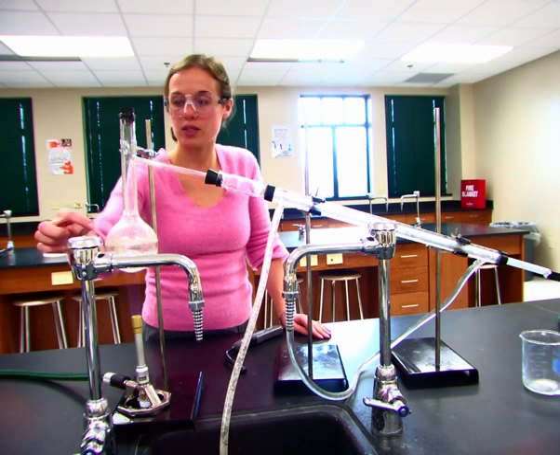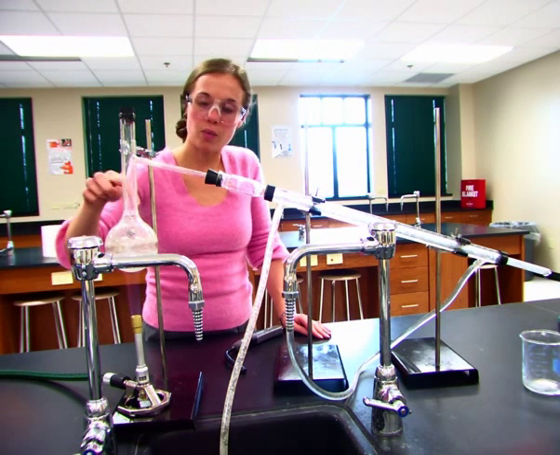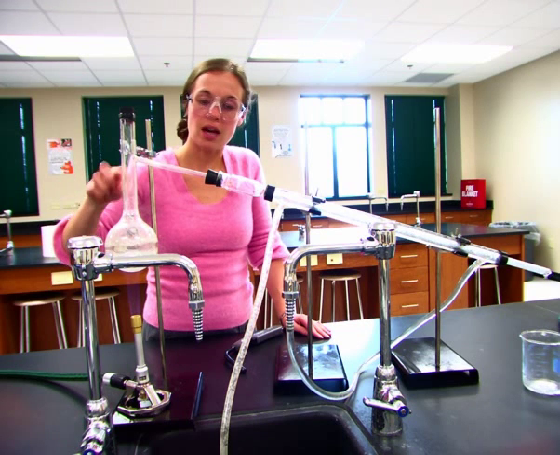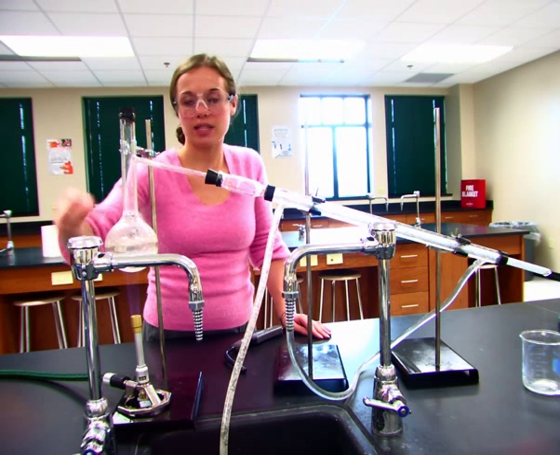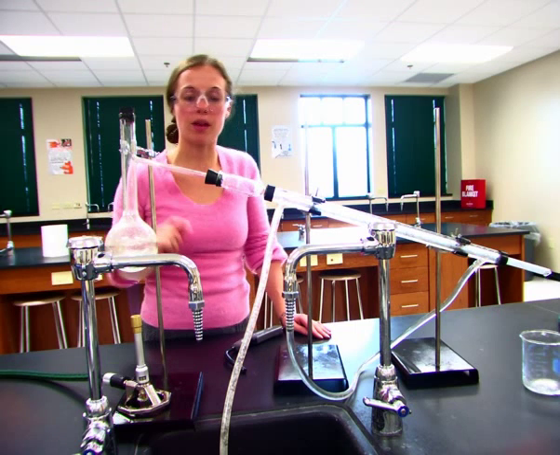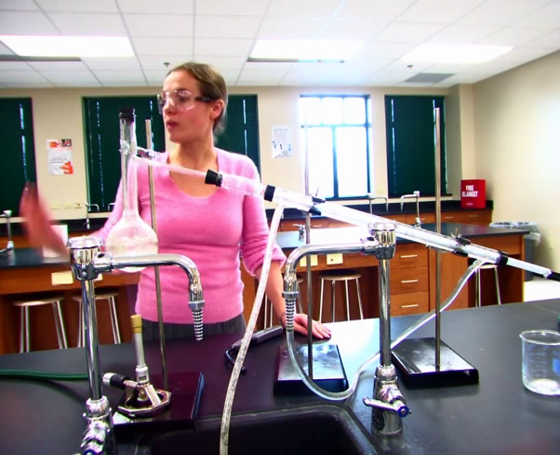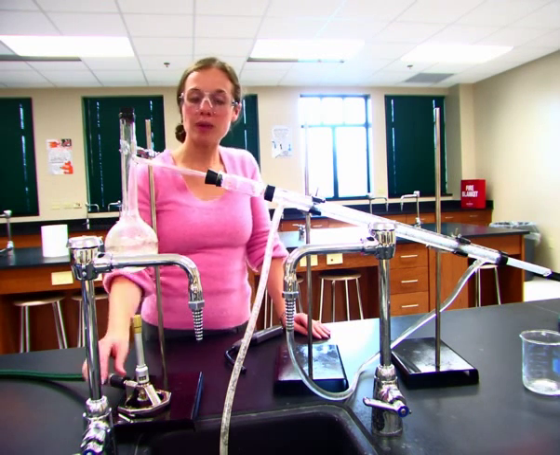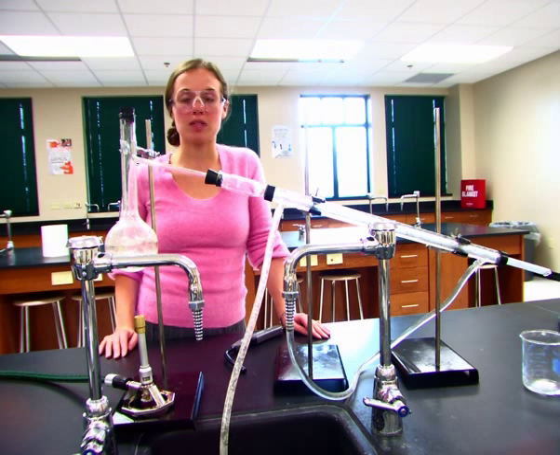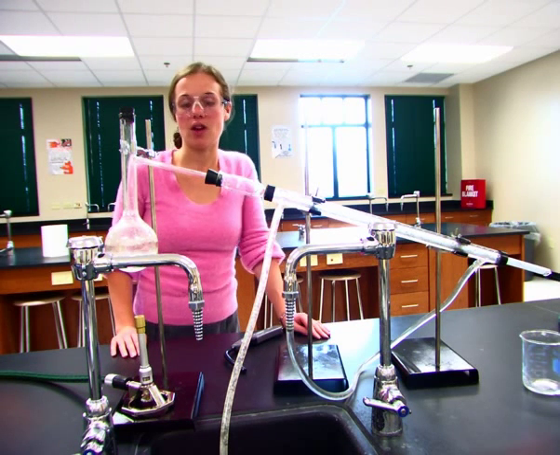As you can see, there's a slight ring going where the sugar is being dried and it's going back into its solid. So we're separating out our sugar from our sugar water. We have our sand sitting off in the filter paper. So we have successfully separated our sugar and our sand.